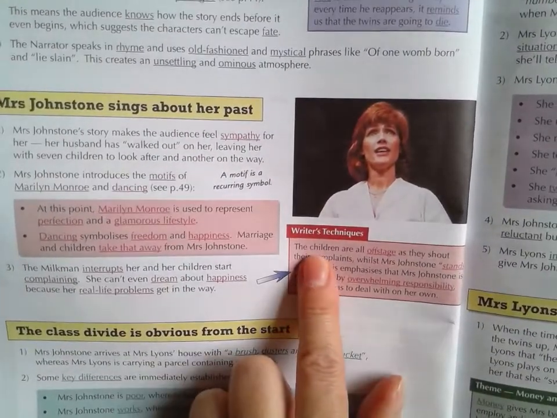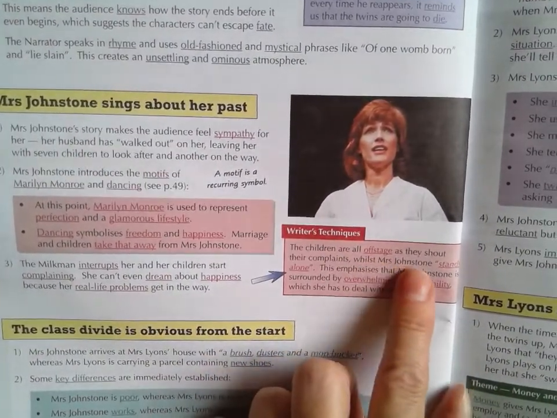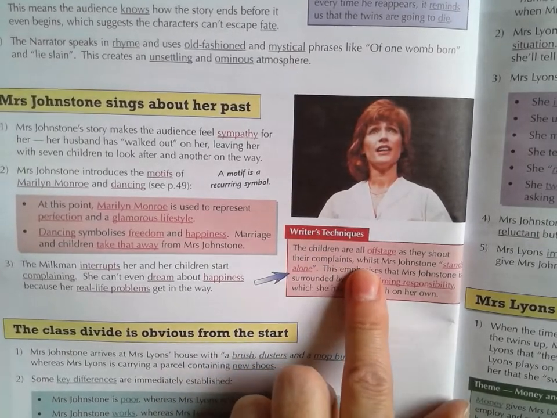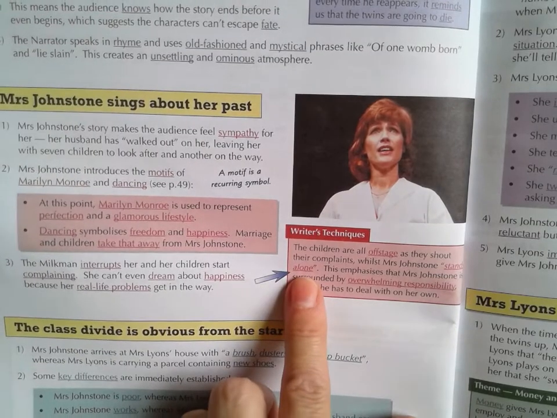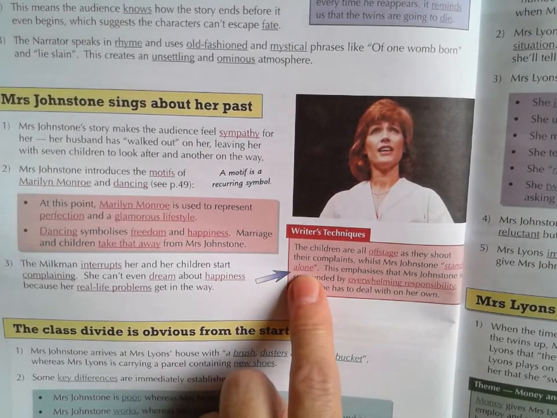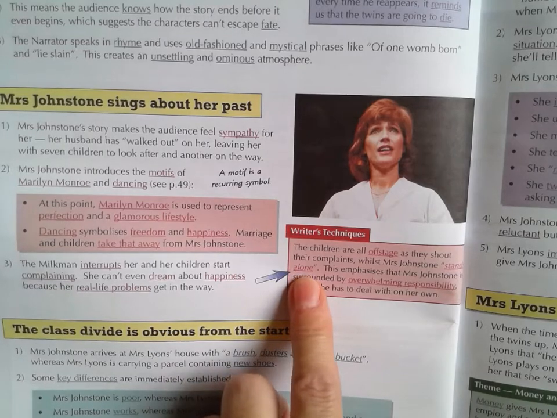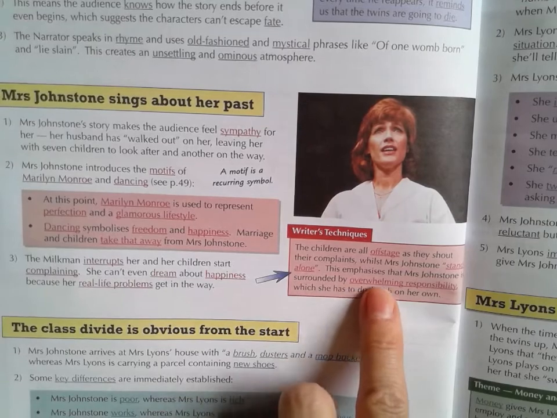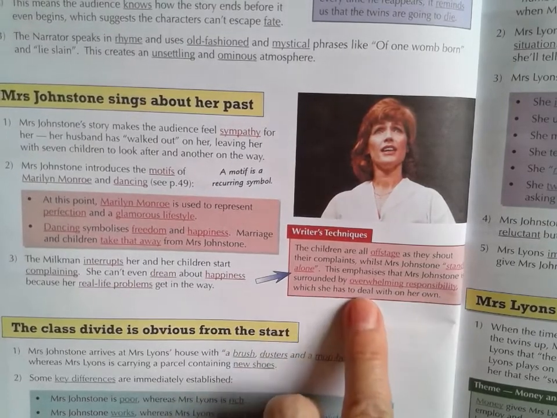So the writer's technique, you'll need to refer to these when you do your exam questions. It says the children are all off stage as they shout their complaints, so you don't see them but you can hear them, while Mrs. Johnstone stands alone. It's represented that she is absolutely alone. She's been abandoned by her husband. And this emphasises that Mrs. Johnstone is surrounded by an overwhelming responsibility which she has to deal with on her own.